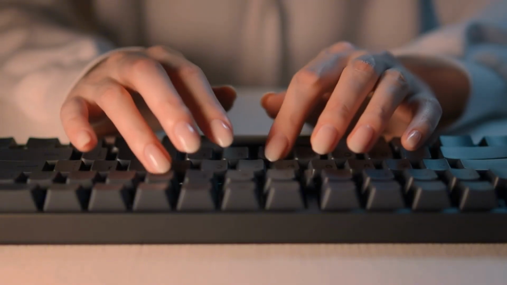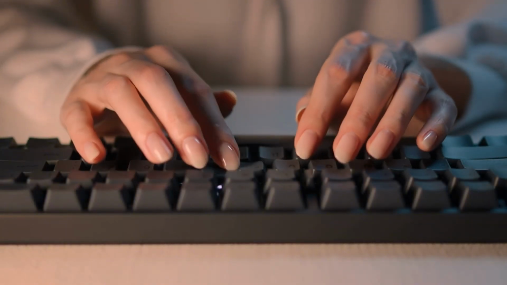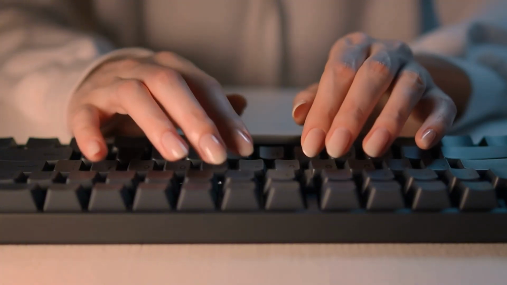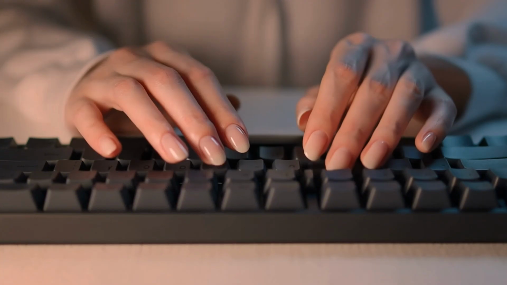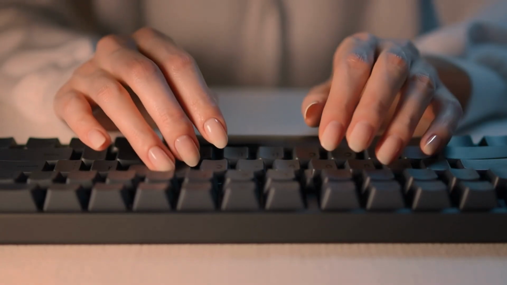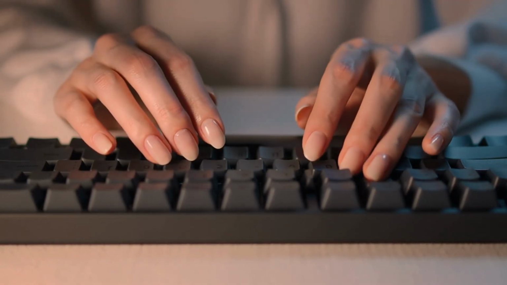So here we go. The typing sounds feel close and detailed. You can hear the individual key presses, the rhythm, and even slight variations in pressure. Nothing feels overly compressed or artificial, which is usually the problem with ASMR-style generations.